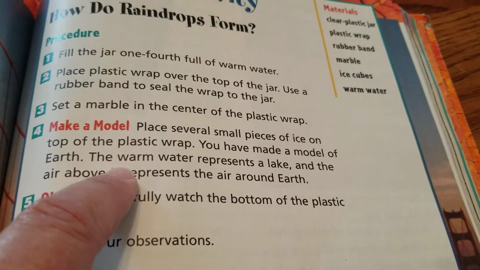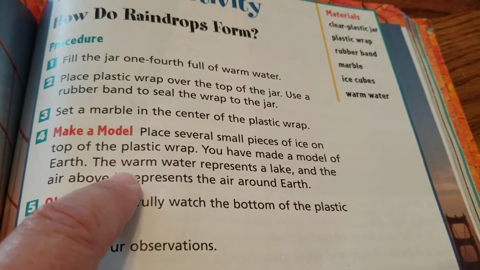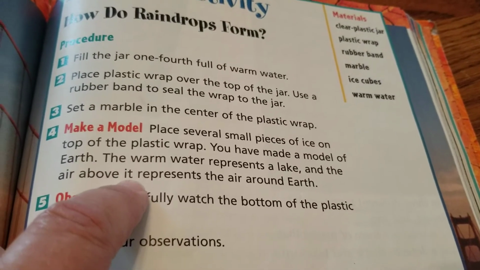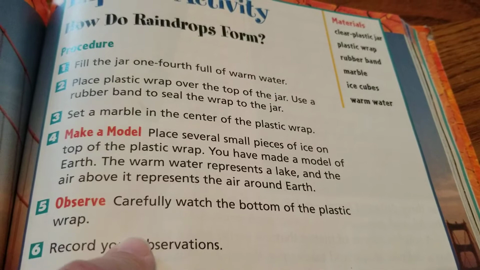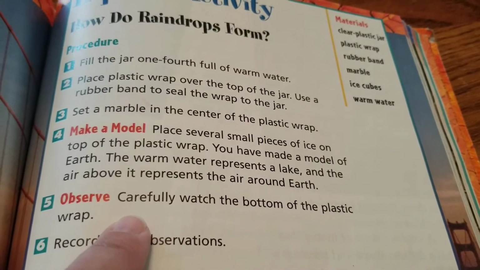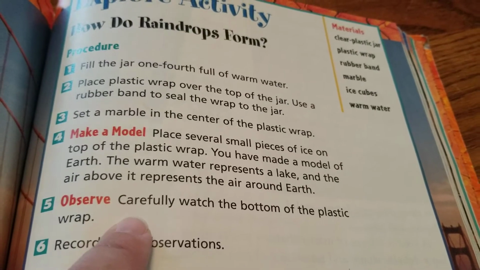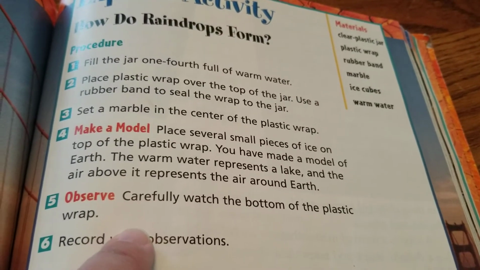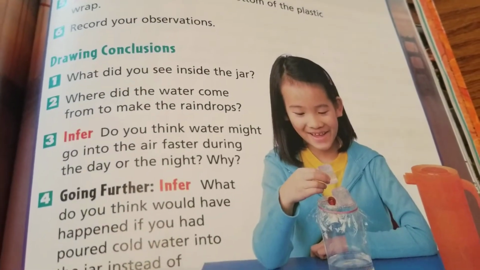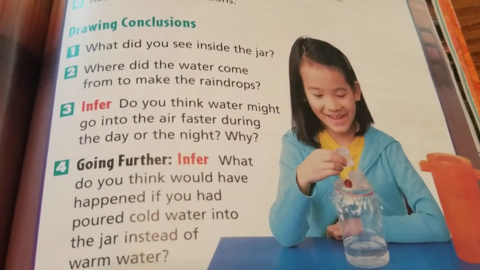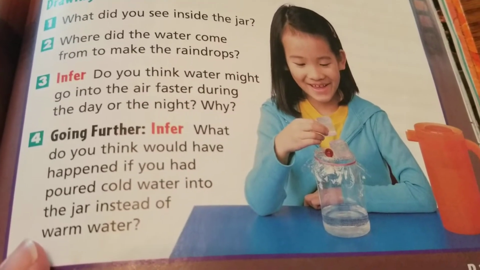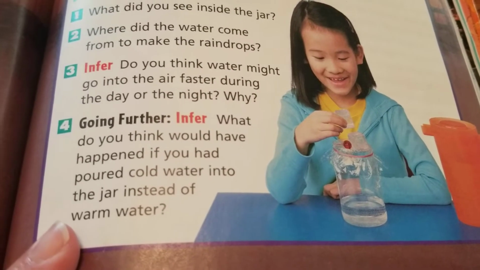You've made a model of the earth. It says the warm water inside represents a lake, and the air above it represents the air around earth. And it says carefully watch the bottom of the plastic wrap. So that means underneath, the inside part. And then record your observations. What did you see inside the jar? Where did the water come from to make the raindrops? Do you think water might go into the air faster during the day or night?